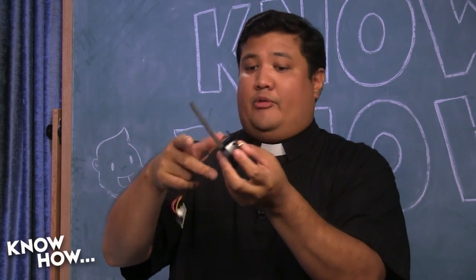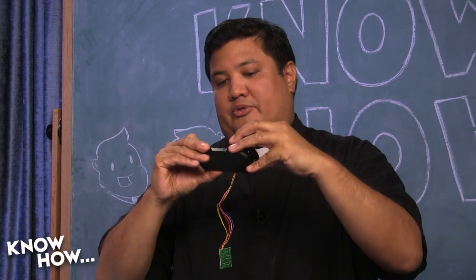If you want to get this wiring out of the way, you can actually wrap it around the motor inside. Oh, to tidy it up. Yeah, but I'm not really worried about tidying right now, so I'm just going to do this.